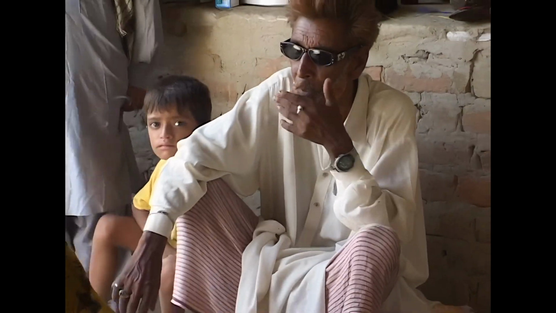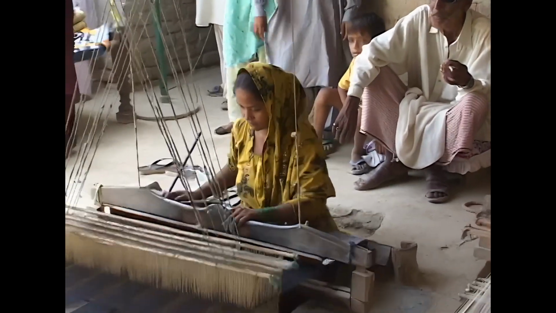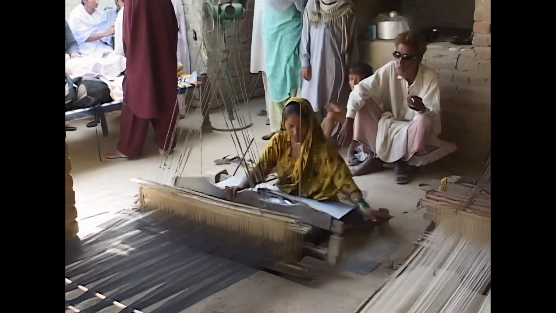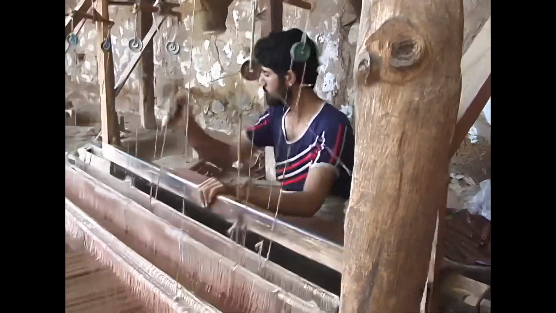In Pakistan, many types of looms are used. Some require the weaver to throw the shuttle by hand, while others deploy the flying shuttle. The flying shuttle has the advantage of allowing a single weaver to produce very wide fabrics.